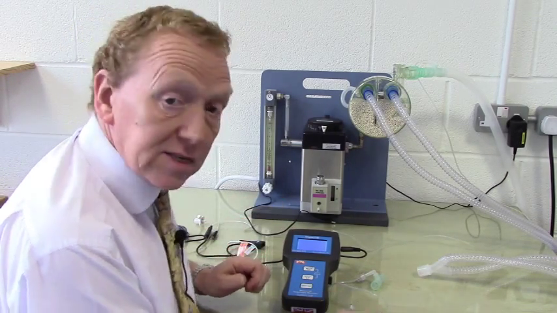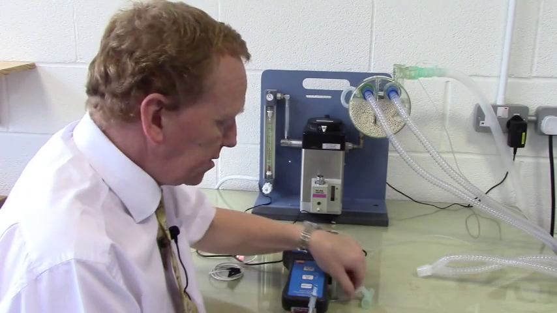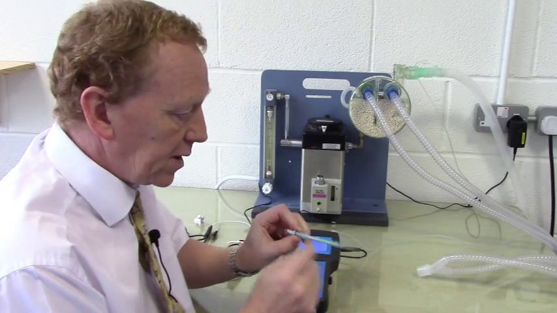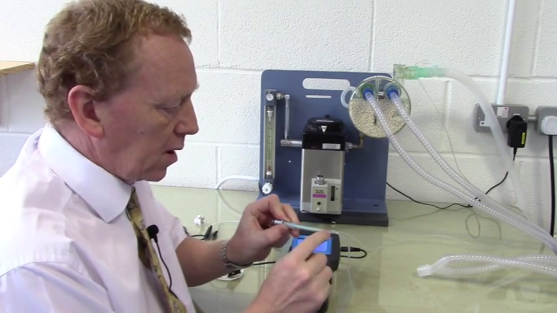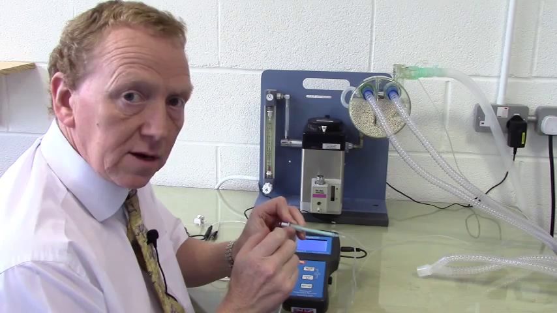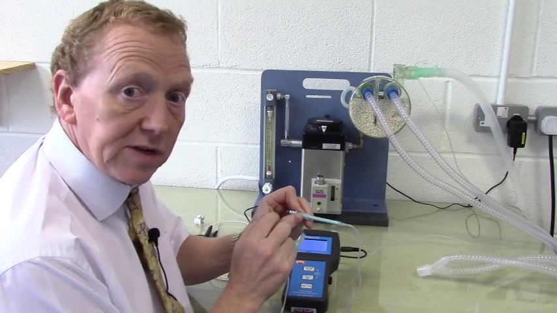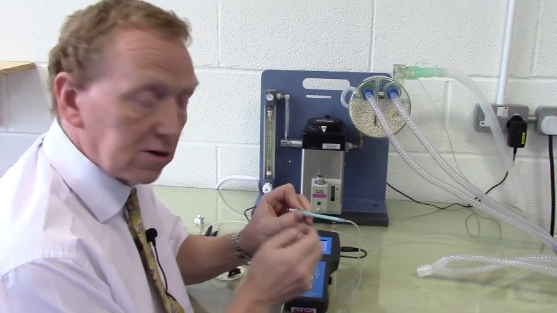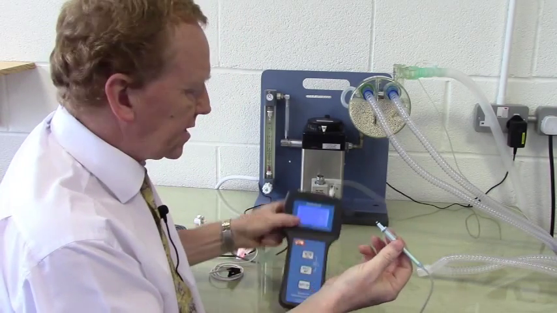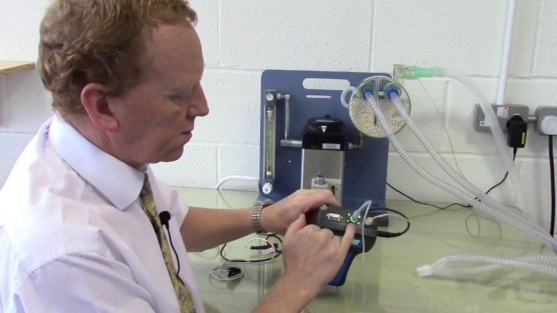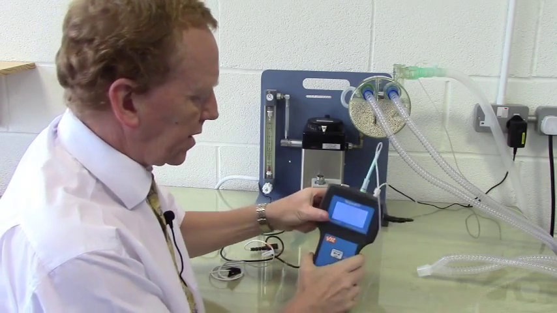The capnography is a side stream sampling device and uses these NOMA lines for the sampling line. A NOMA line has a special water absorbent filter at the end which plugs into the Impact 3 unit, and this is the part that prevents moisture getting into the circuit. The NOMA line is connected like this. The green light comes on to show that it's working correctly.